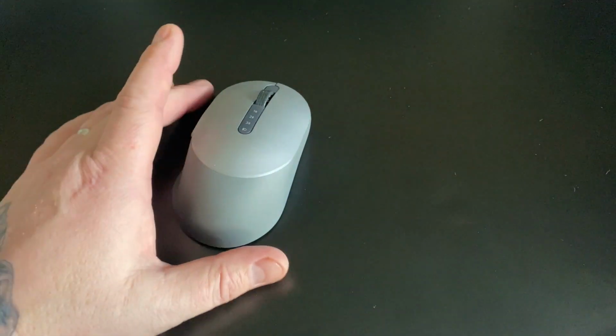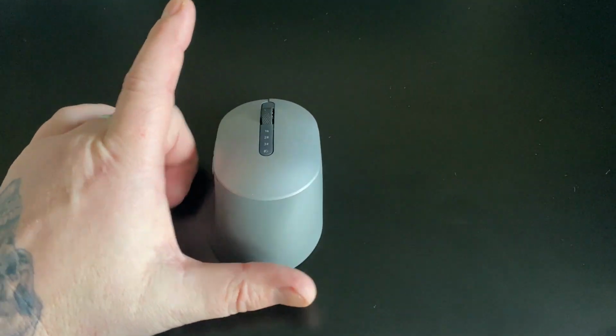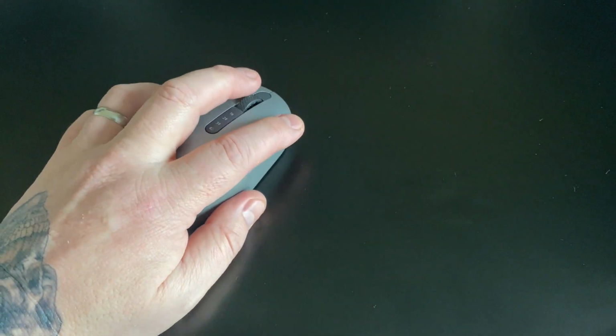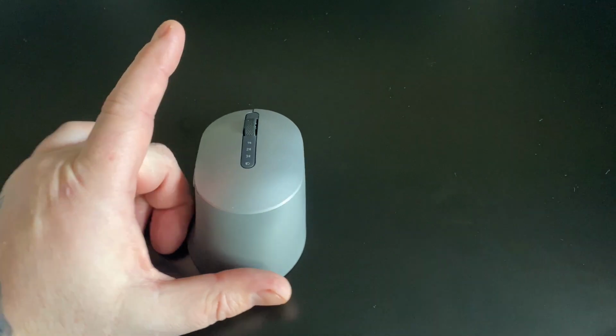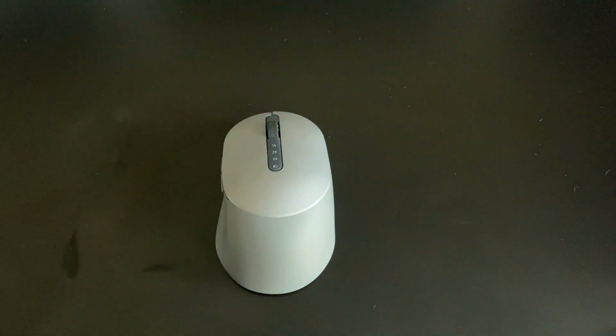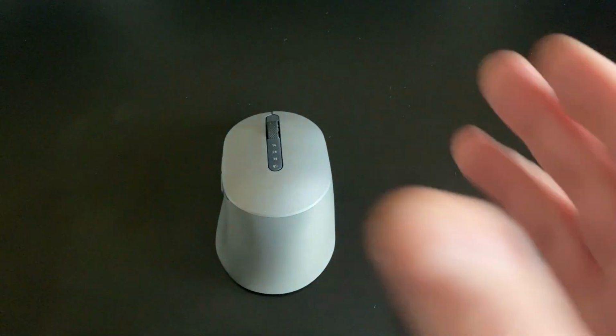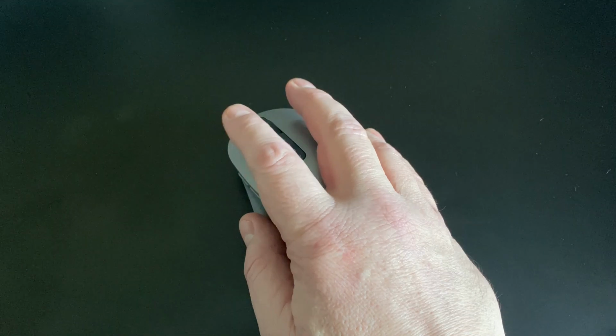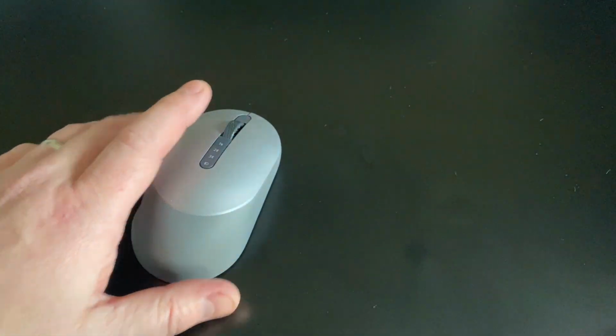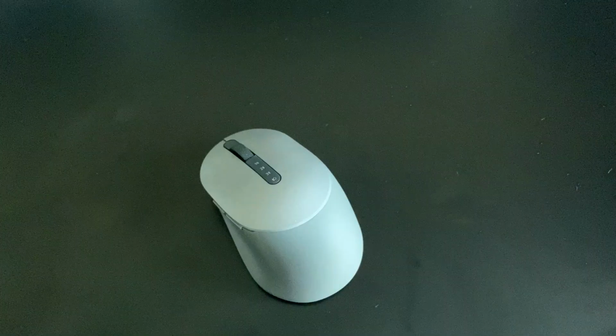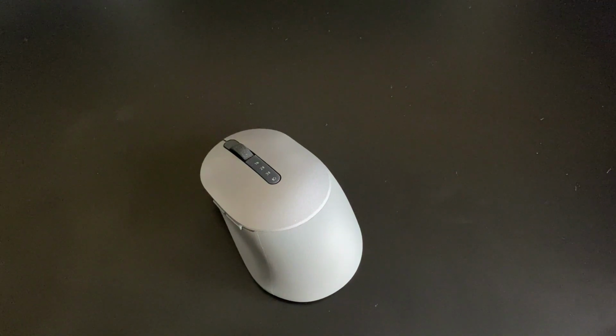With this one it is, because it's an ergonomic mouse, but you can actually change the settings on the mouse so that you can use it left-handed or right-handed. I'm ambidextrous, so I can use it right-handed or left-handed, but I do prefer it right-handed because that's the way I've used it since I started using a mouse.